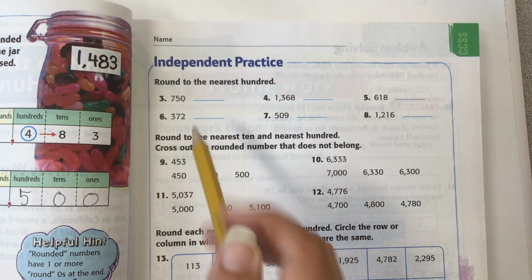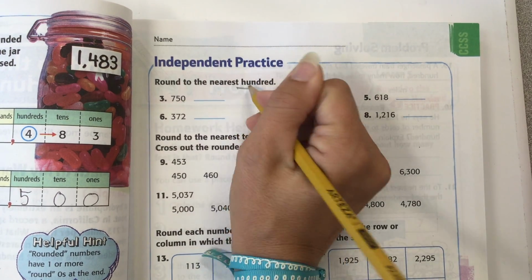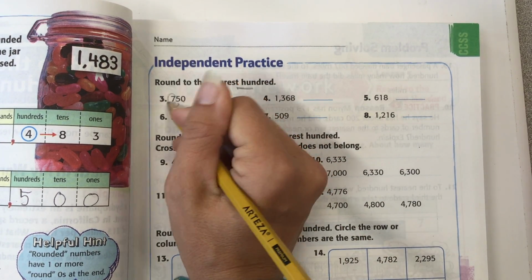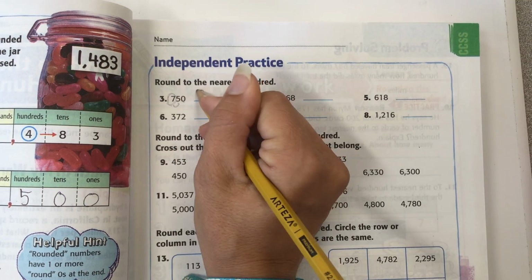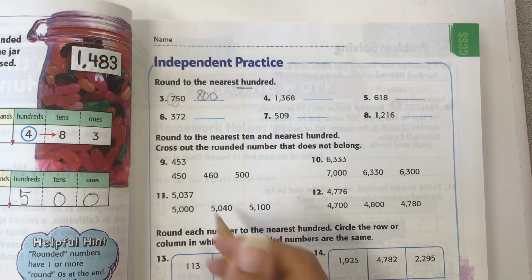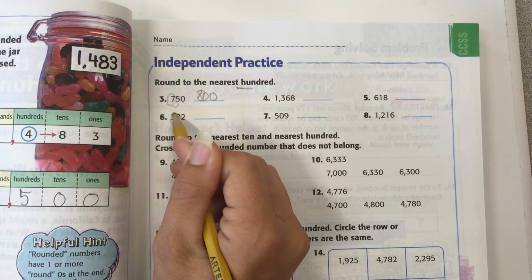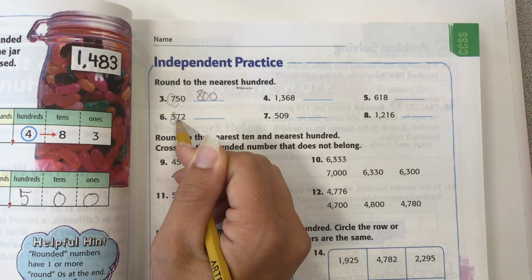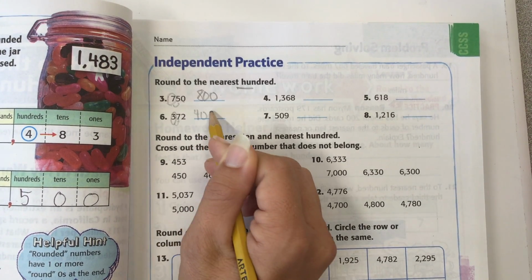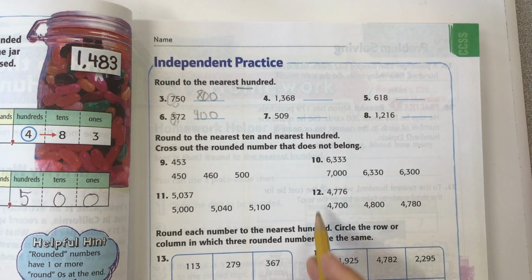750. Now remember, you circle the hundreds because it says round to the nearest hundred. You look next door. If this number is 5 or more, we add 1. So this 7 becomes an 8, and all the numbers after that follow become zeros. 372. 7 is bigger than 5, so the 3 becomes a 4, and all the numbers after become zeros.